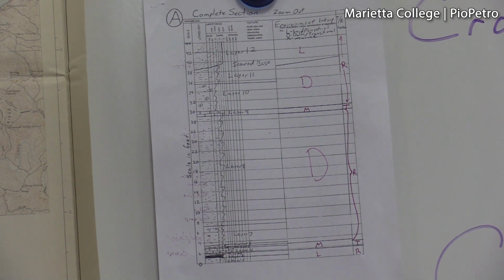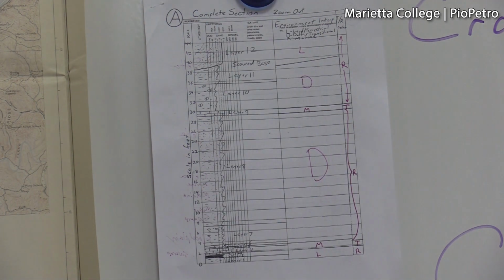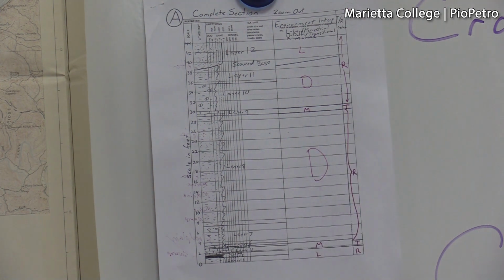Now, as you see up in the instruction part, I wrote, we're going to do an interpretation of the environment, but this is going to be a little different from the other side. We're going to just try to determine whether it's land, delta, or marine. And the reason I want you to use those letters L, D, and M is because I don't want you to confuse it when we're using the letters T and R for the transgression and regression.